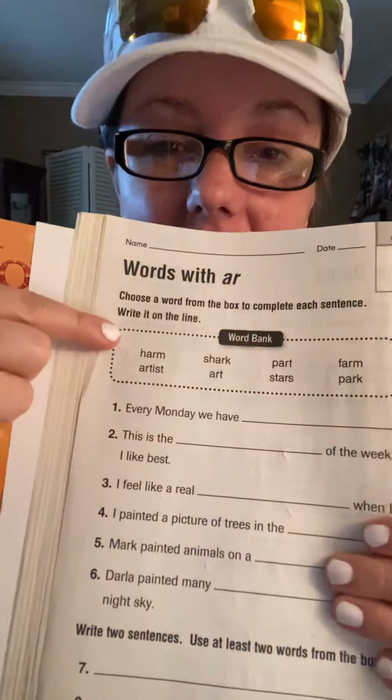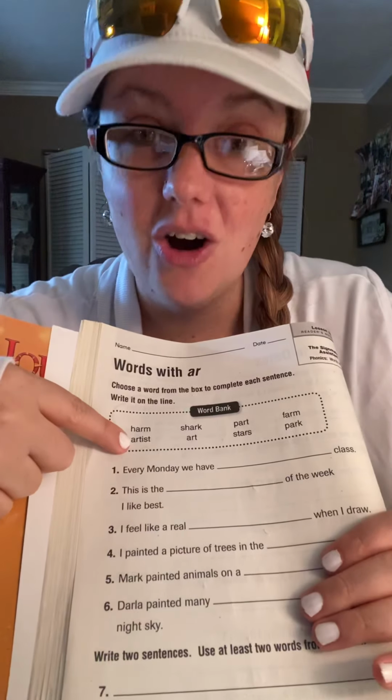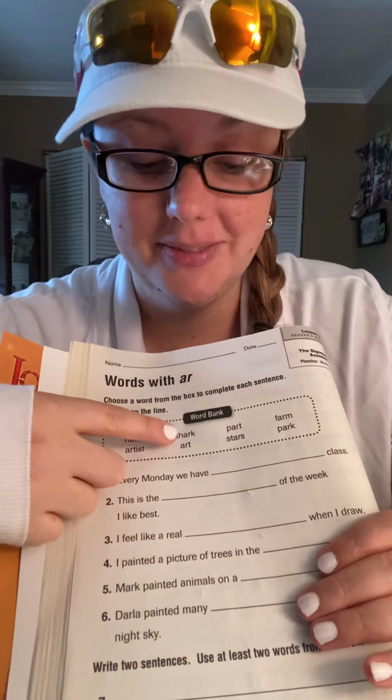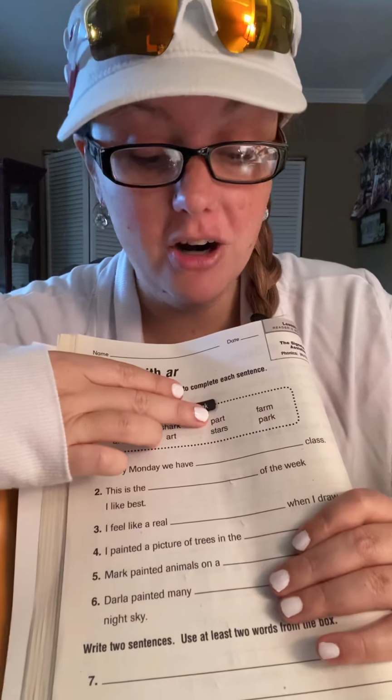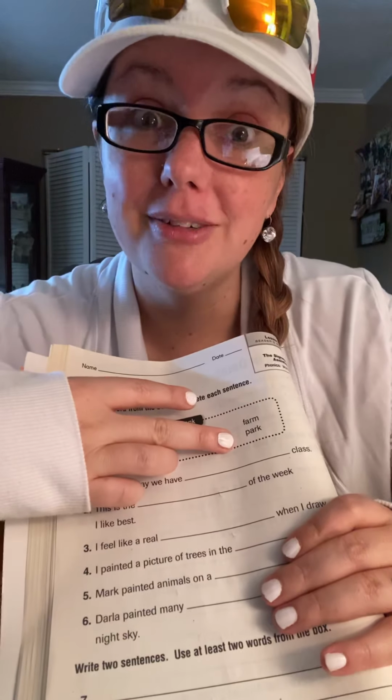48, okay? Now, guys, yesterday we learned that our spelling words have the pirate R sound. A-R is the pirate sound, R. Okay, so today it looks like on page 48 that we have a word box at the top and we have some sentences that we're going to put those words in. So let's look at those words at the top with this pirate R. Looks like we've got harm, artist, shark, art, part, stars, farm, and park, me mateys.